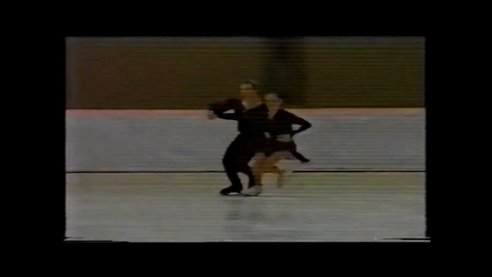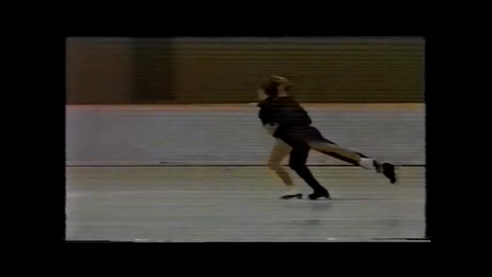Steps 41 and 42, the left forward outside and right forward inside chassé, are light, quick steps. They may be executed almost as a jump.